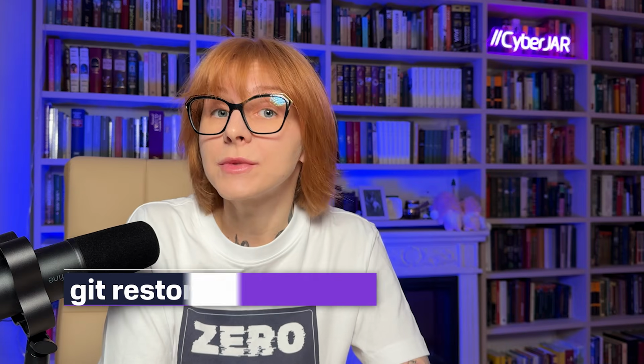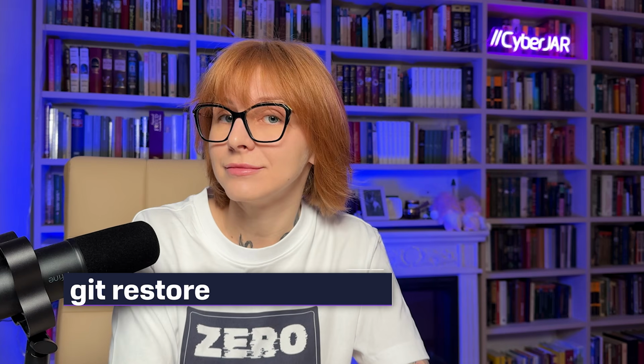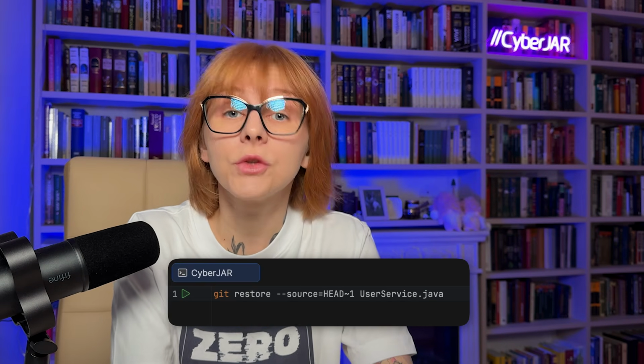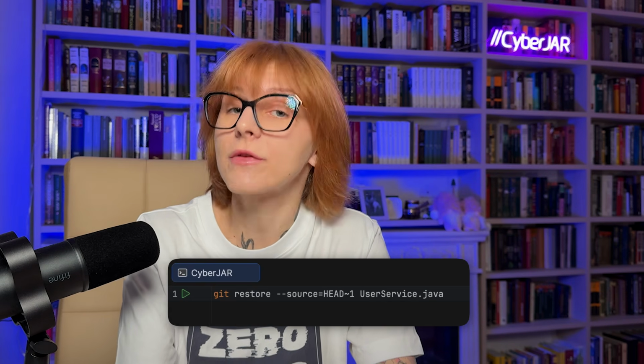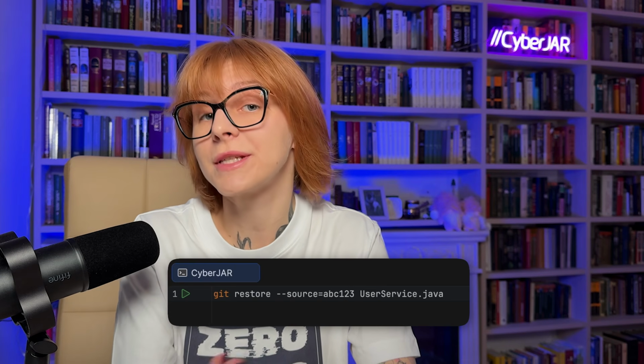Git restore helps you undo file changes without moving your branch pointer. Suppose you edited the user service class but later decided it was a bad idea. With git restore, you can replace the user service class with the version from the previous commit. Your local changes to that file will be gone. You can use git restore to make the user service class look like it did one commit ago, or you can restore it from a specific commit.